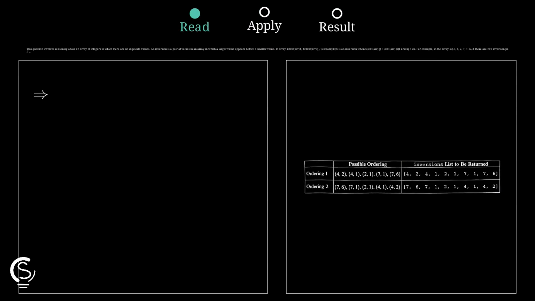Whenever numbers[j] is greater than numbers[k], the pair is an inversion, so add numbers[j] first and then numbers[k] to the list. Because the inner loop only checks positions after j, each inversion pair is included exactly once.